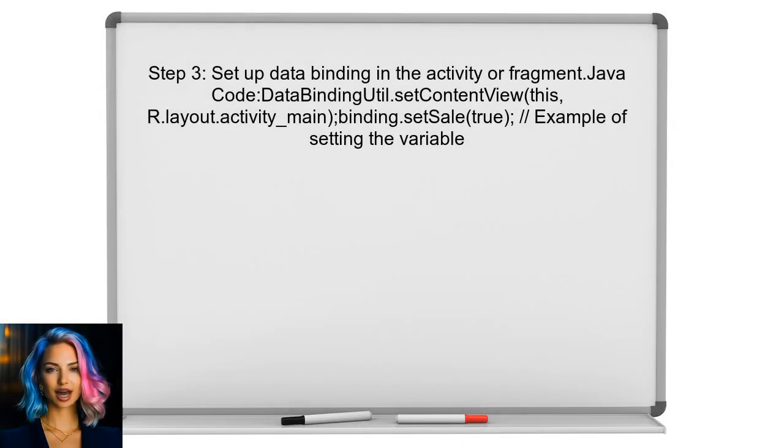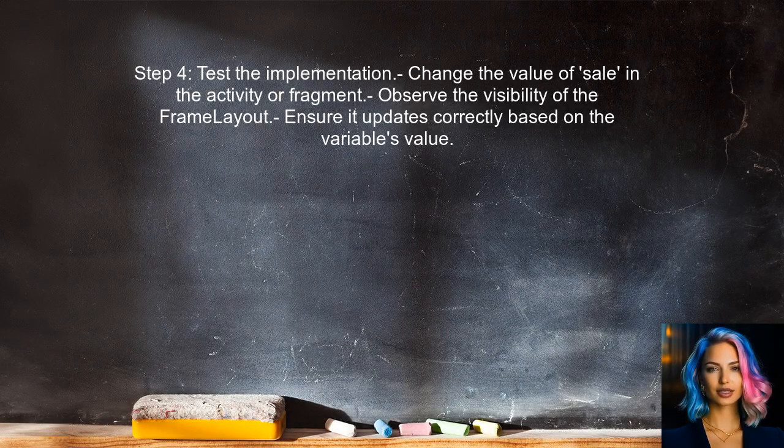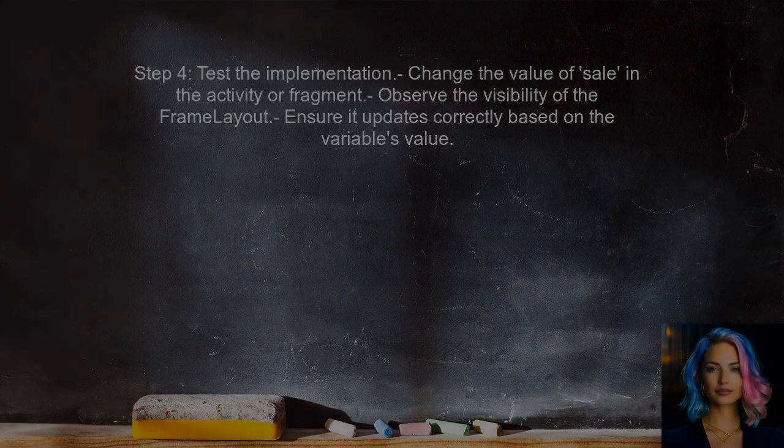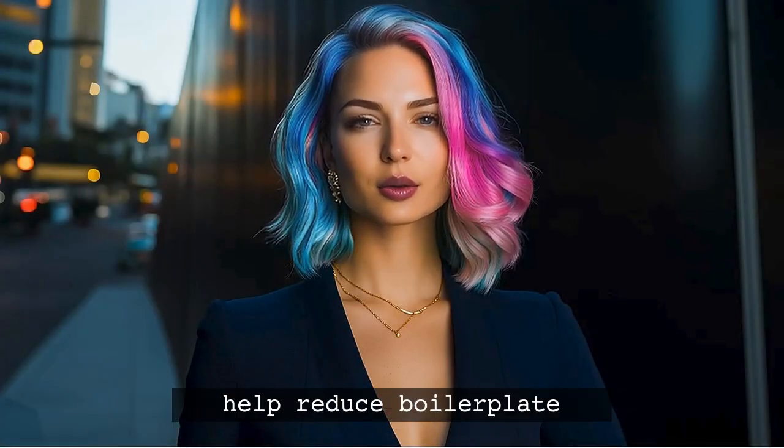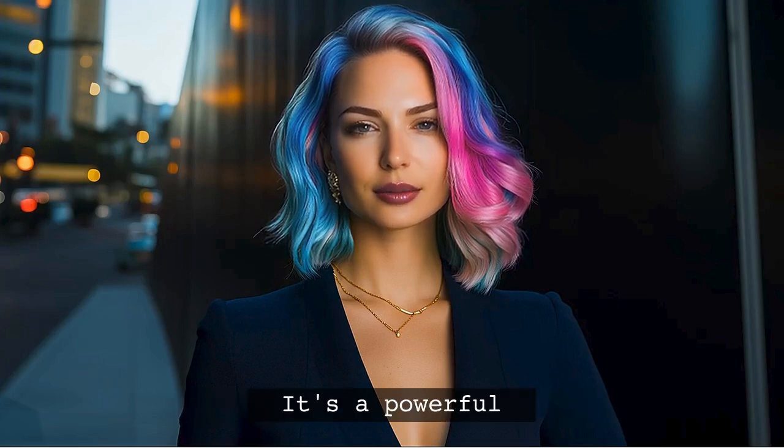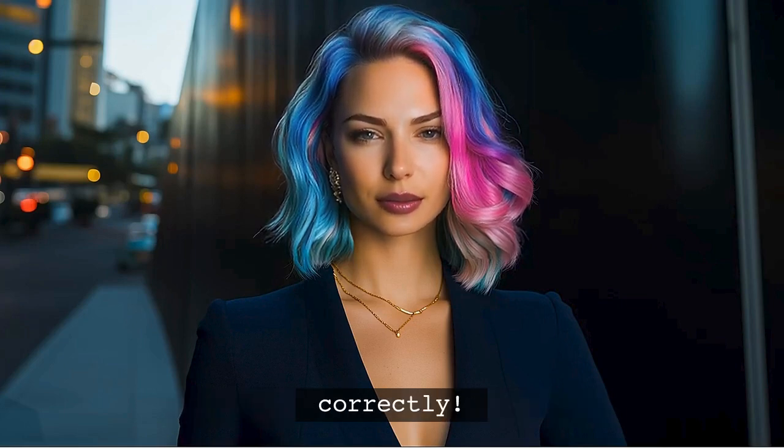Now, the user should ensure that the data binding is properly set up in the activity or fragment. This involves binding the variable to the layout so that changes in the variable reflect in the UI. Finally, the user can test the implementation by changing the value of the sale variable and observing the visibility of the view. This will confirm that the data binding is working as expected. Fun fact, did you know that data binding was introduced in Android to help reduce boilerplate code? It's a powerful tool when used correctly.